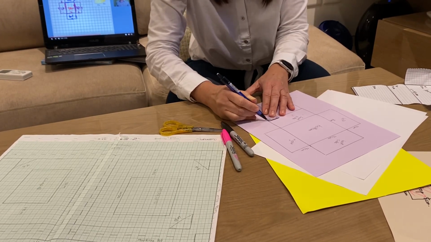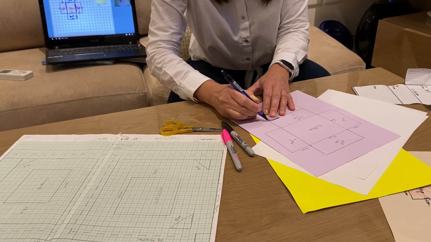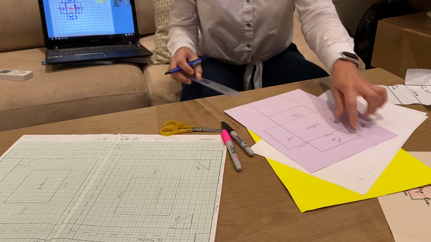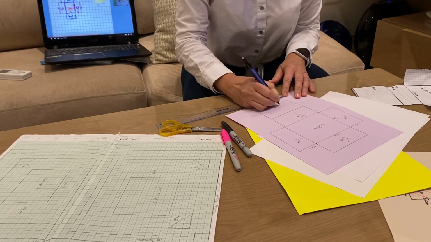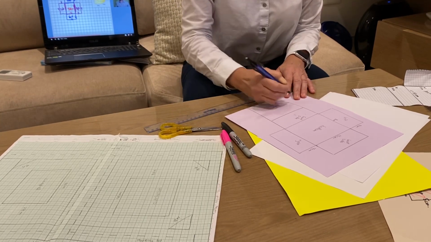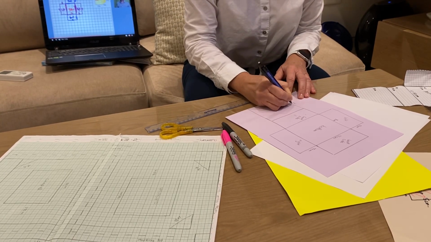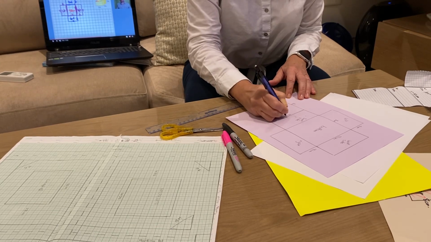This is the top that measures 8 centimeters by 10 centimeters.